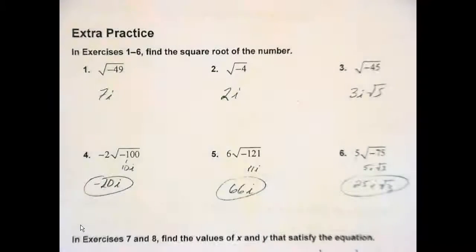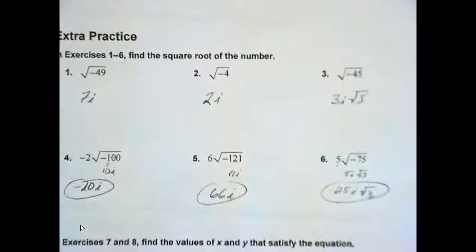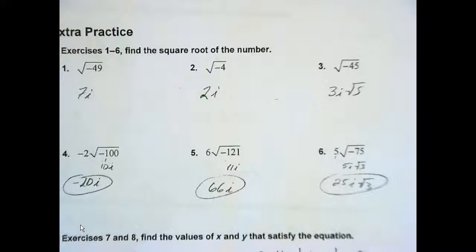Number 1, 7i. 2, 2i. 3, 3i root 5. 4, negative 20i. 5, 6i, 6, 6i, and 625i root 3. Any questions on those?